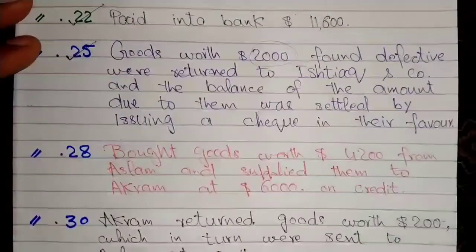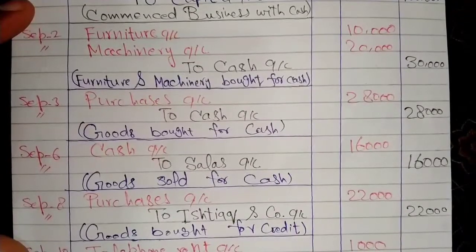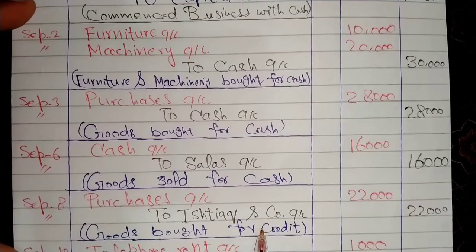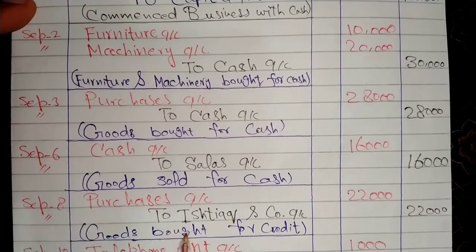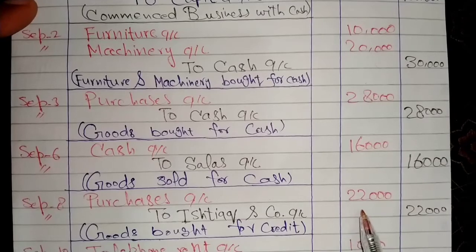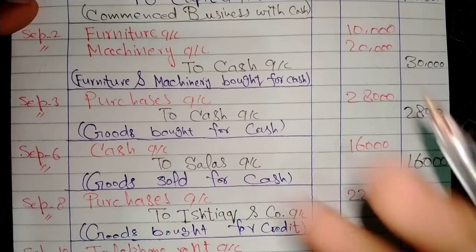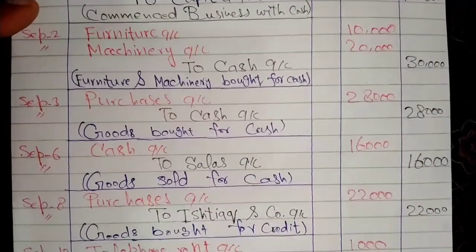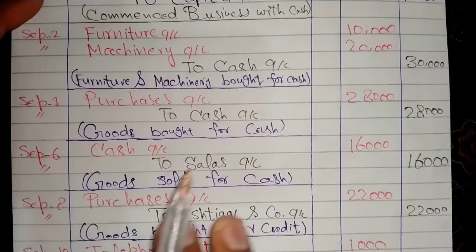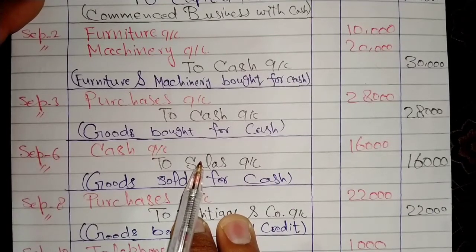Before solving this transaction's entry, we first review the account of Mr. Ishtiaq. We have purchases on September 8th from Ishtiaq and Company with amount $22,000. Now the statement says that $2,000 of purchases were returned to Mr. Ishtiaq and Company. The remaining balance is ultimately $20,000. This will be made clearer with the help of the entry. So let's move toward the entry.